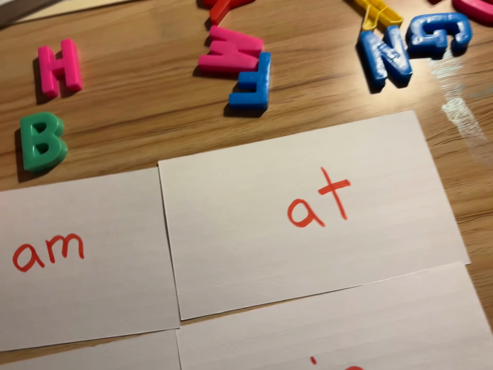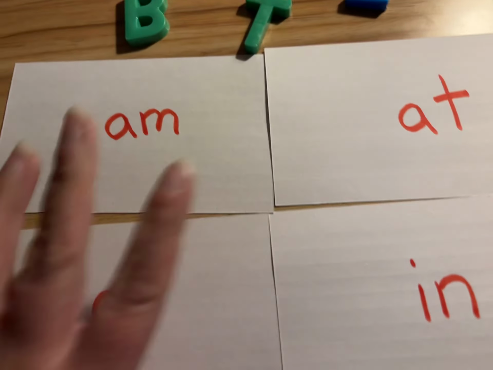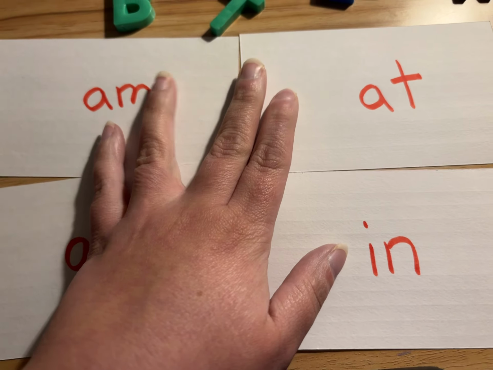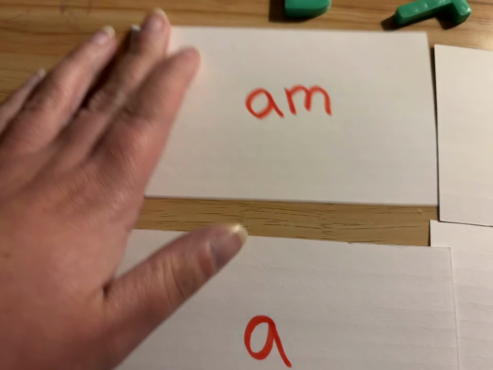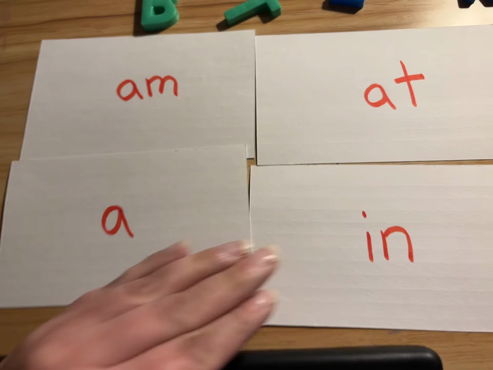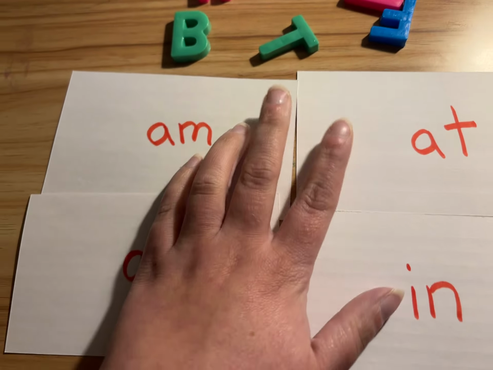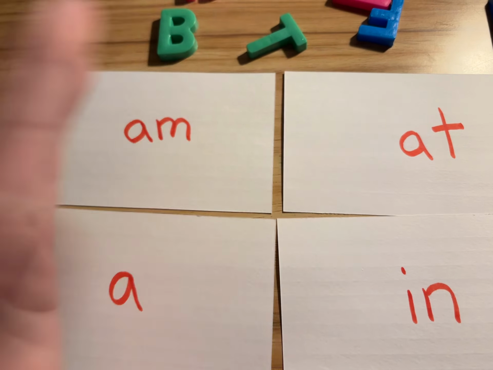And then when they become ready from this, you could just have them with the letters and they could form their own words. So you could start with just one card, or you could do all the cards, or you could just do the letters, depending on what level they were at.